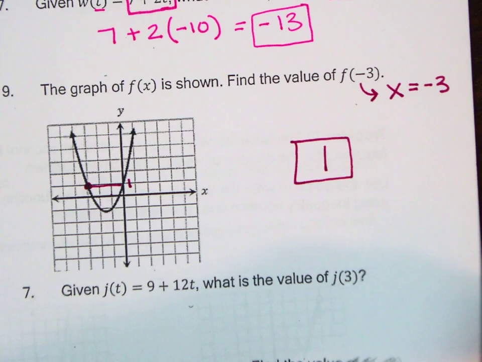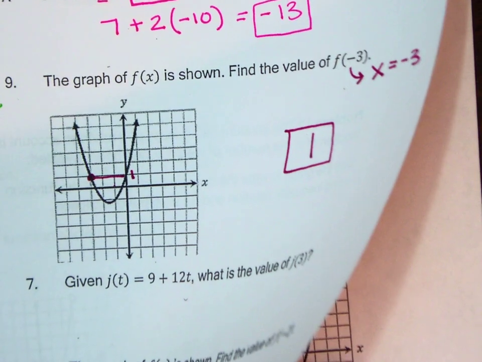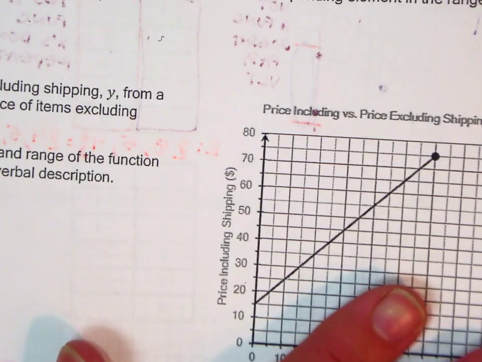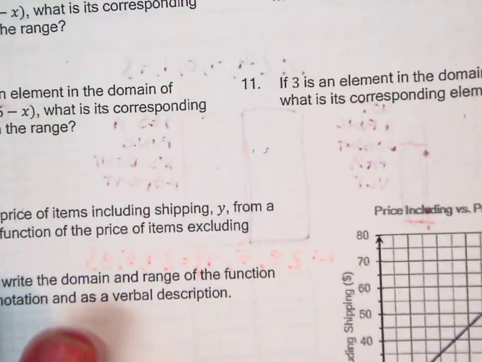All right, so if you want to pause, you can finish out number 9, which should finish out the first page. Alrighty.